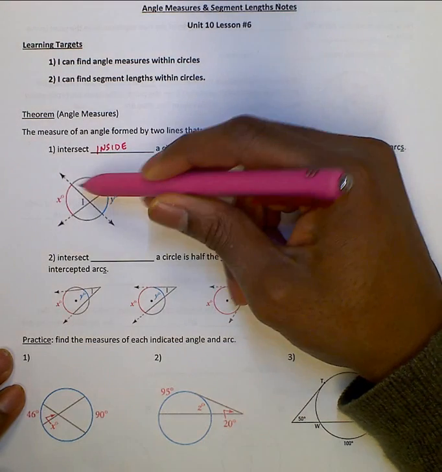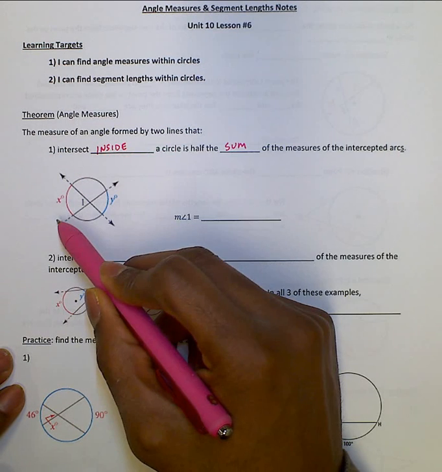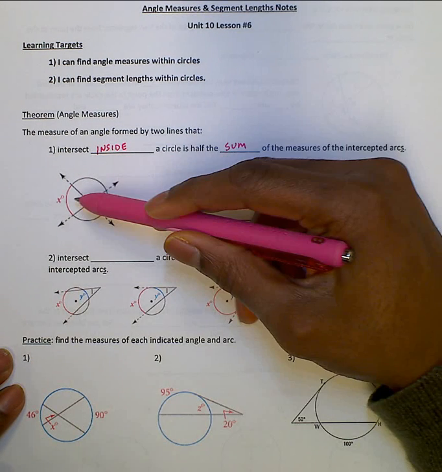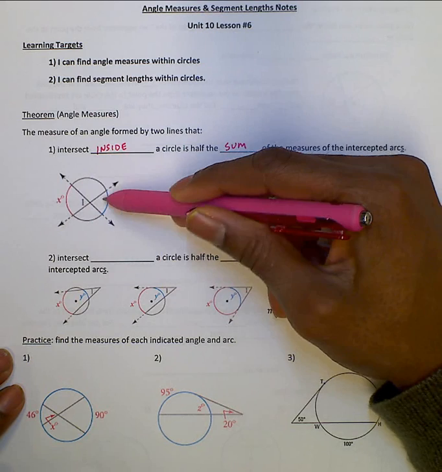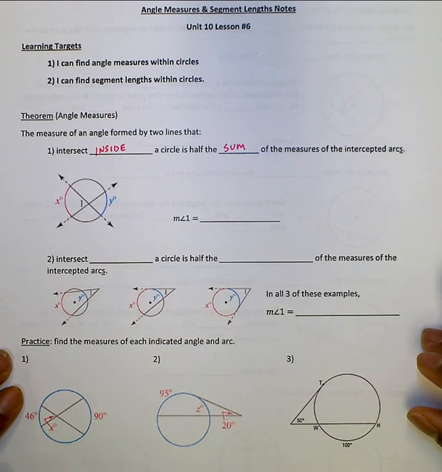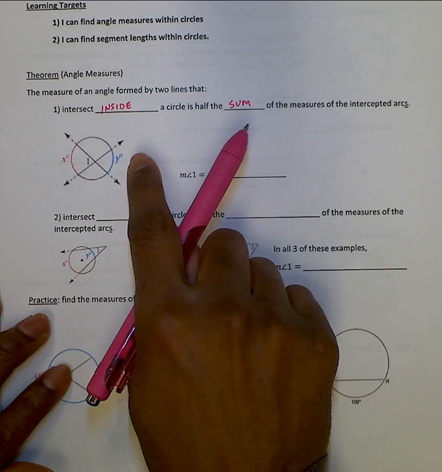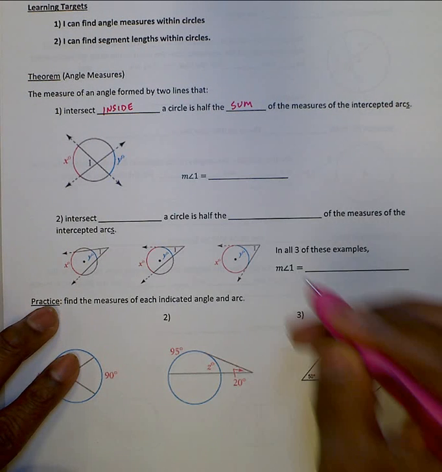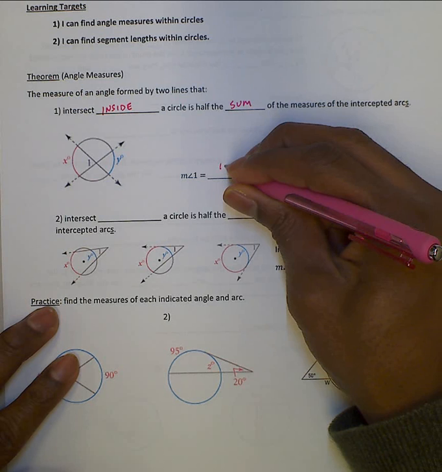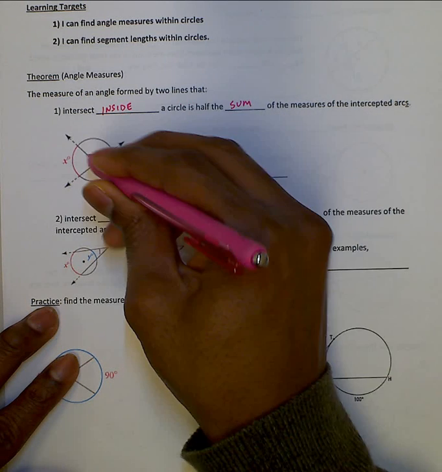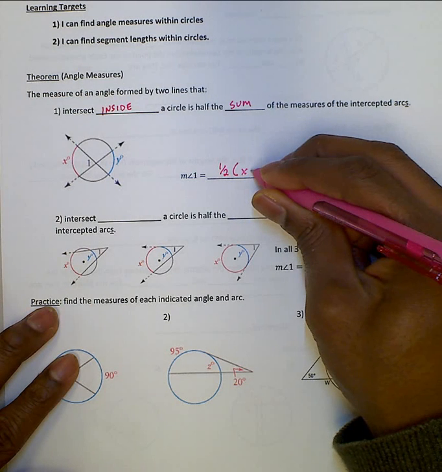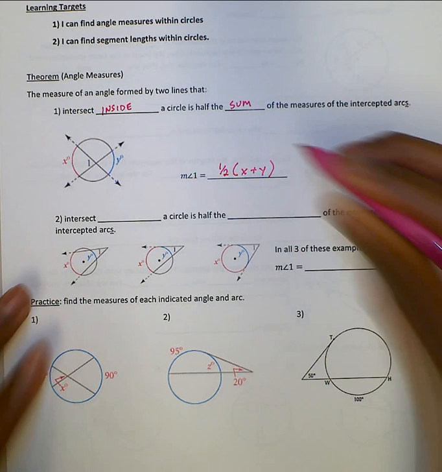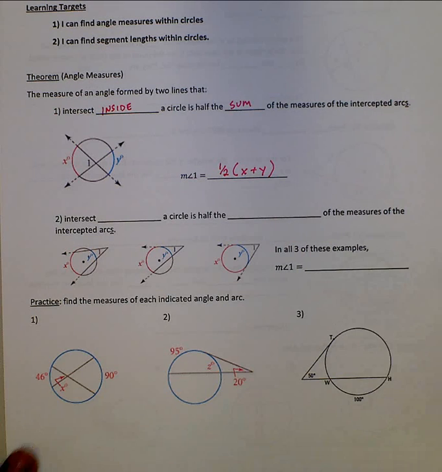You see that our chords intersect these arcs. They're included inside of our lines that intersect. And like we said, it's going to be half the sum of them. So to find the measure of angle 1, it will be half of the measure of the sum of x plus y. So if it's inside, it will be half of the sum.